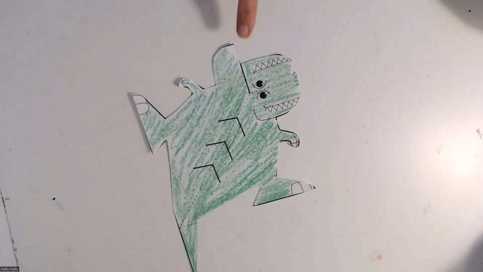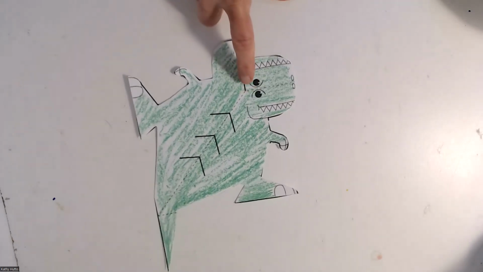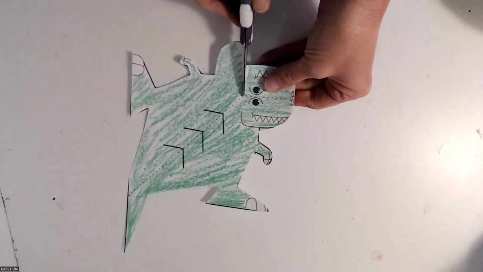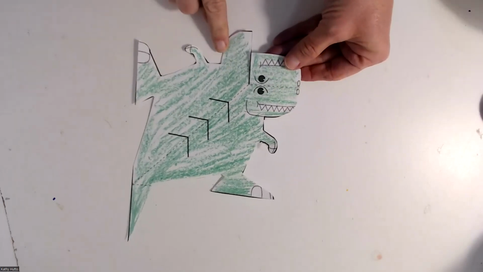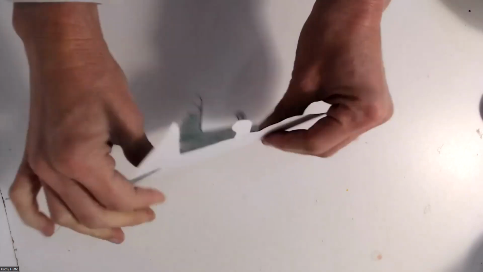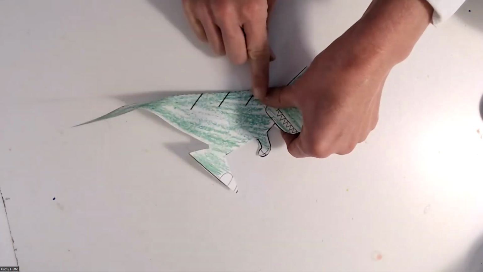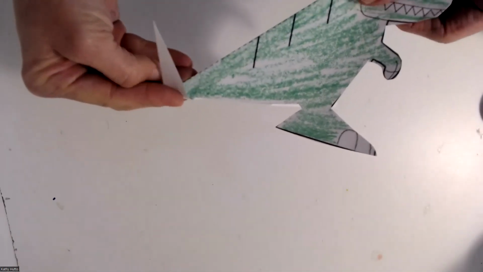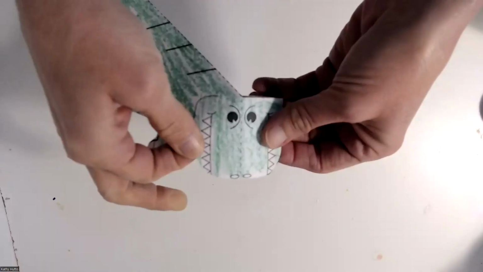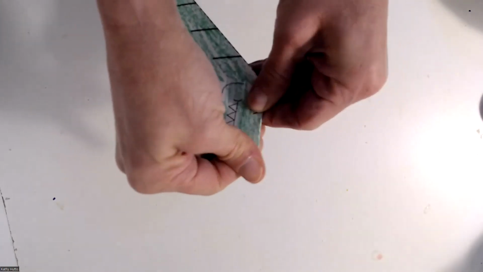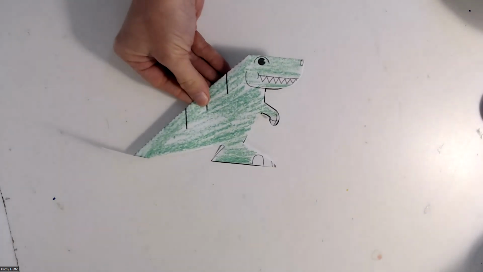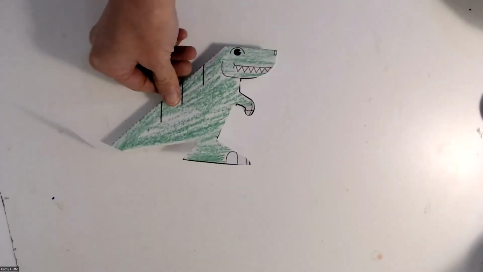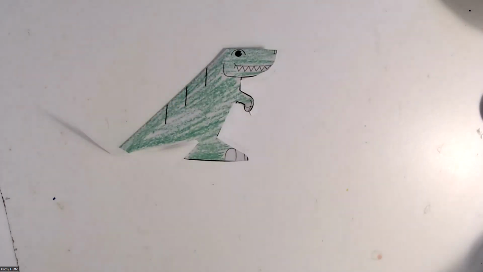Okay, so there is one more line we need to cut right here by the head. Do you see that dark black line? We're going to cut that. Now we're done with our scissors. We're just going to fold everywhere we see a dotted line, like right here, down the dinosaur's back. And I see a dotted line right here on his tail, so I'll fold it right there. And then right here in the middle of his face. And that is it. We made a paper dinosaur and look, it can stand up. So that was our art project for today.